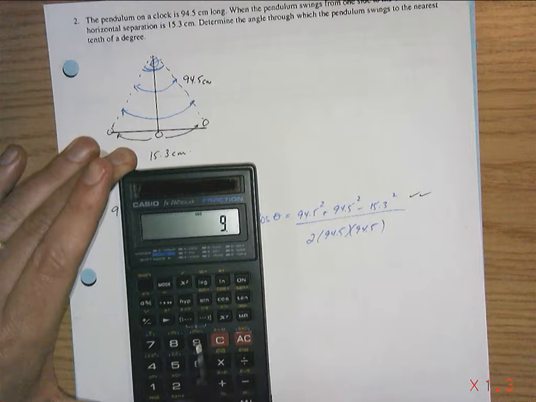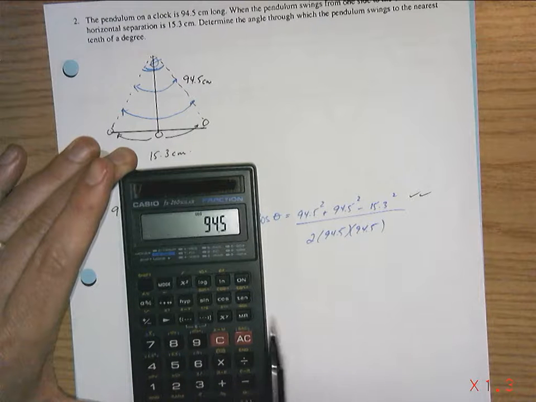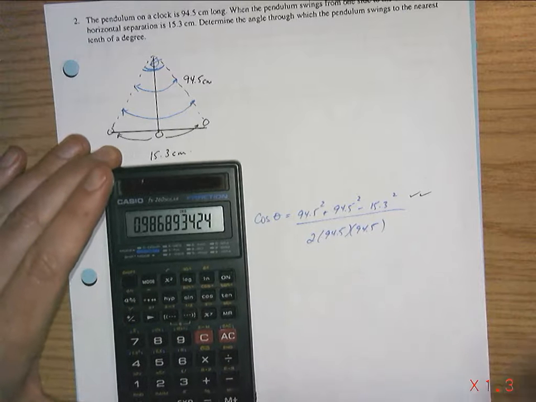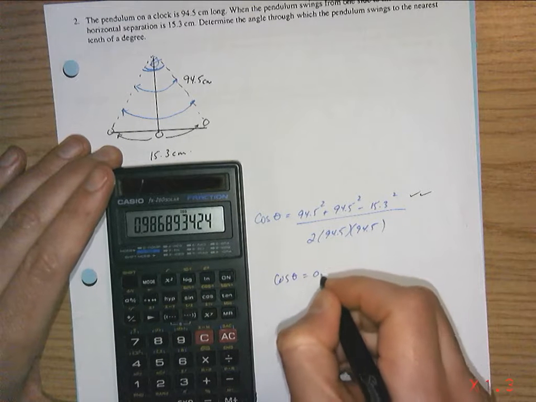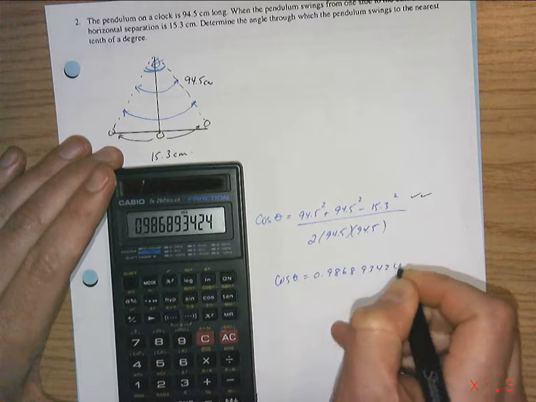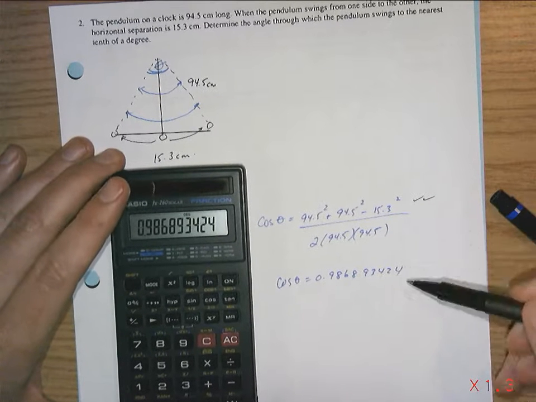Divided by 94.5 equals. Divided by 94.5 equals. I get a decimal. Now I'm going to write this out once. 0.986893424. And I did that for anyone that's not going to watch the video and is just going to look at the work that I'm doing.